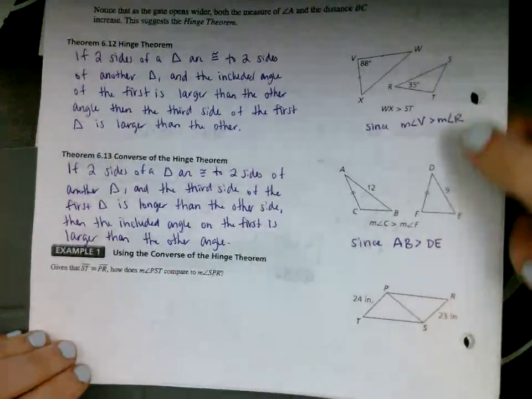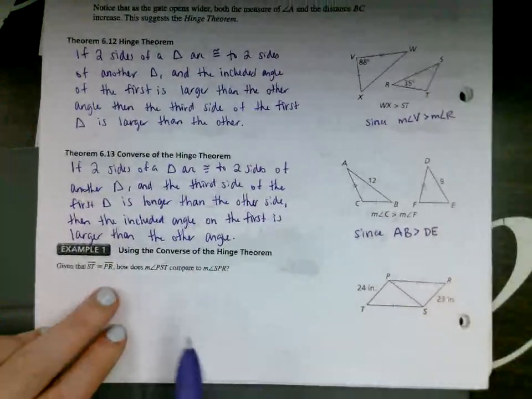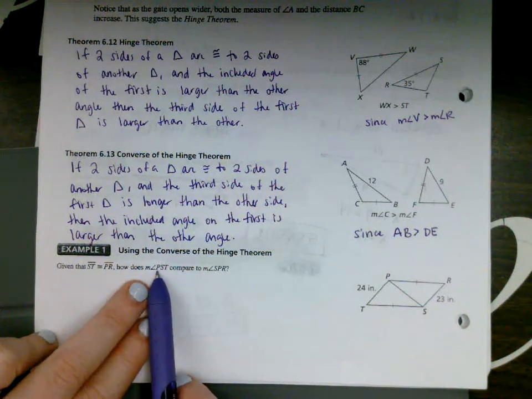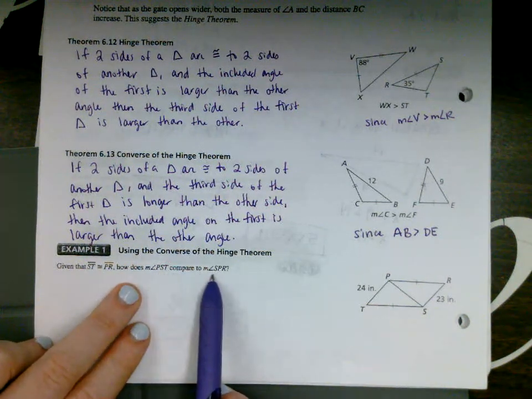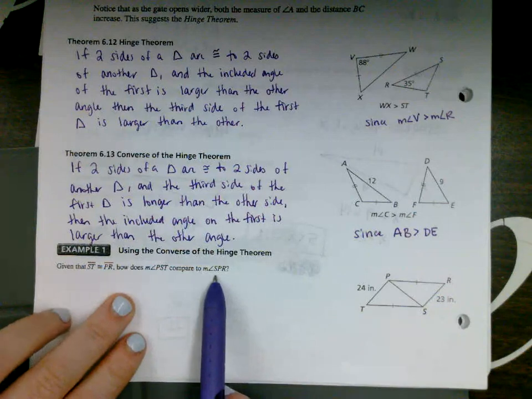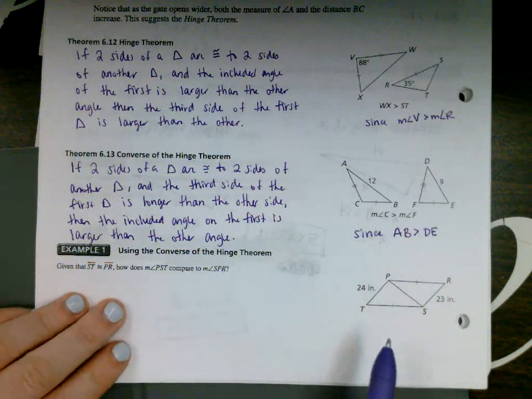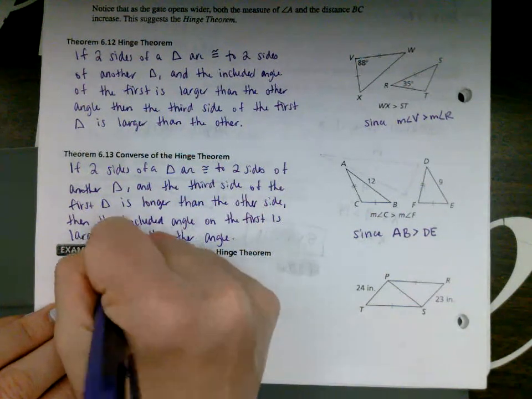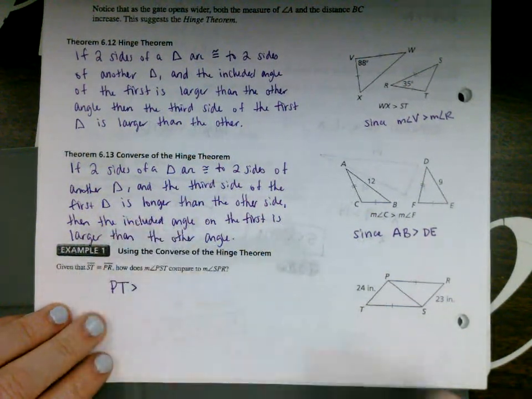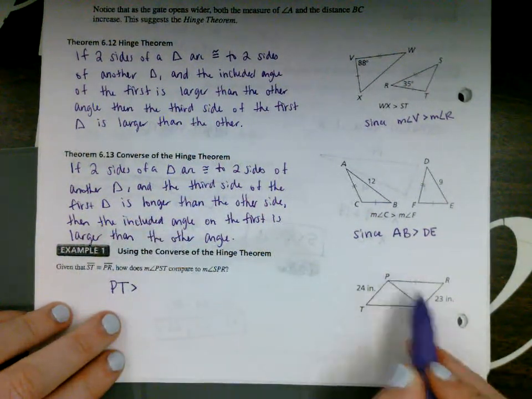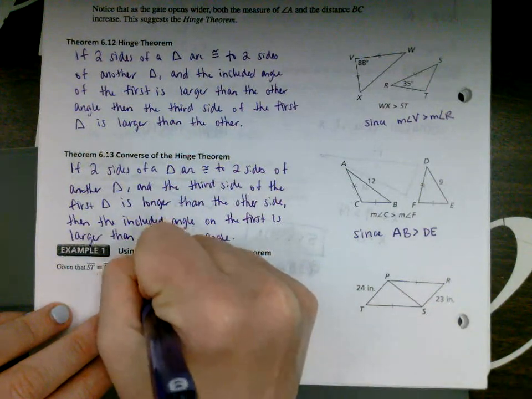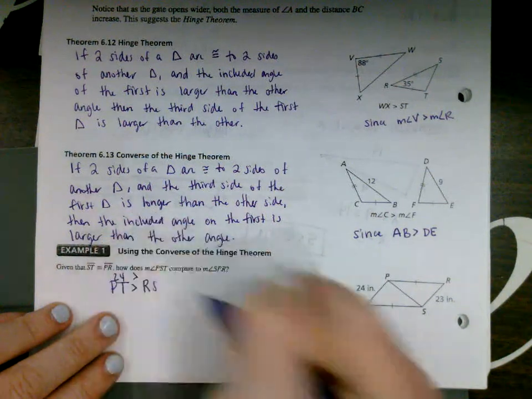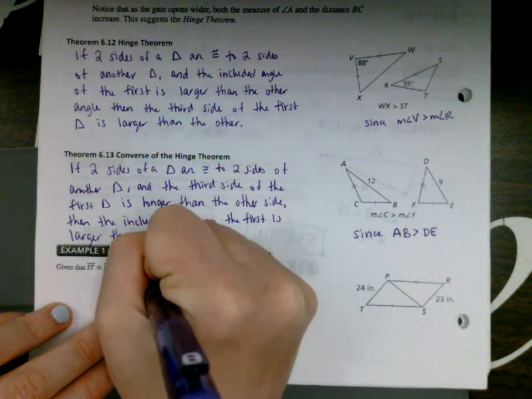Okay, so example 1 here, given that segment ST is congruent to segment PR, how does the measure of angle PST compare to the measure of angle PSR? So I know that PT is greater than RS because I know that 24 is greater than 23.